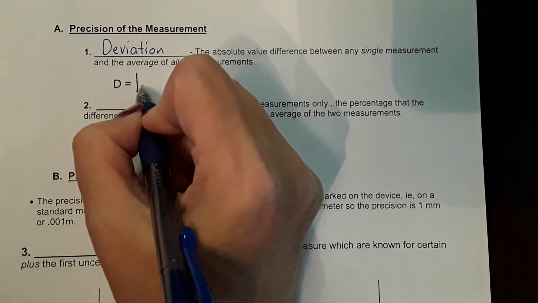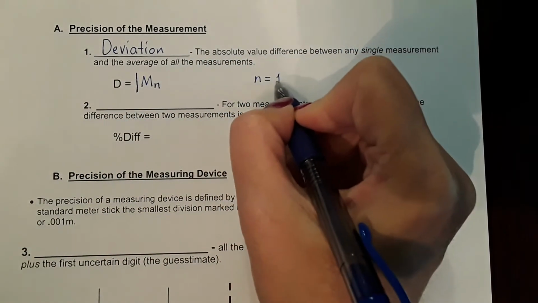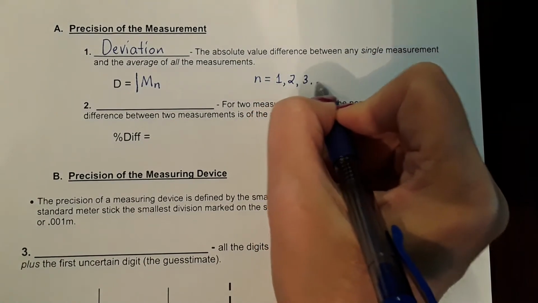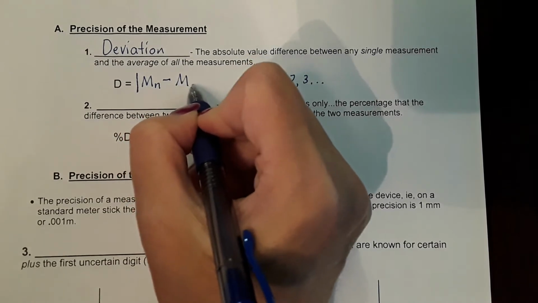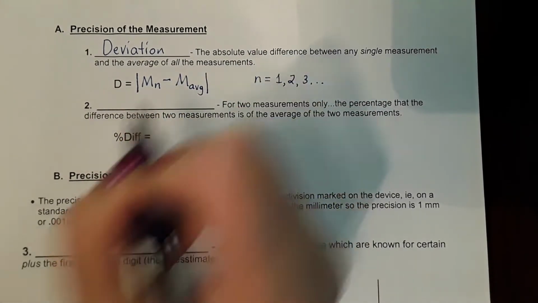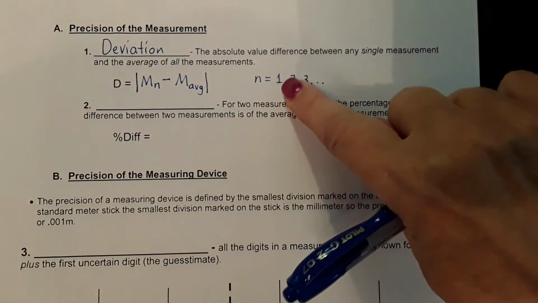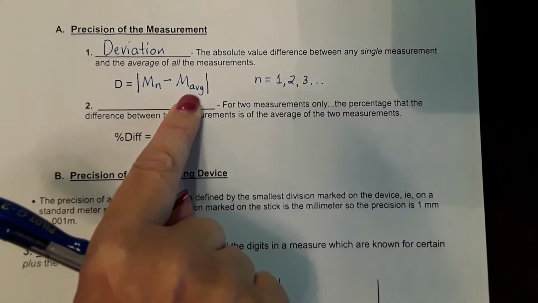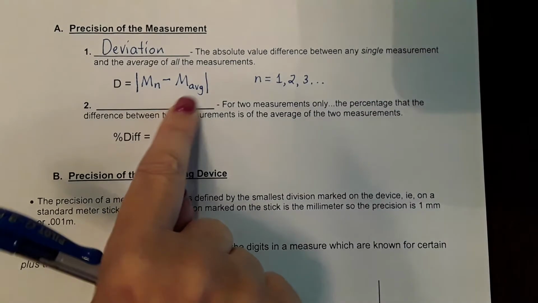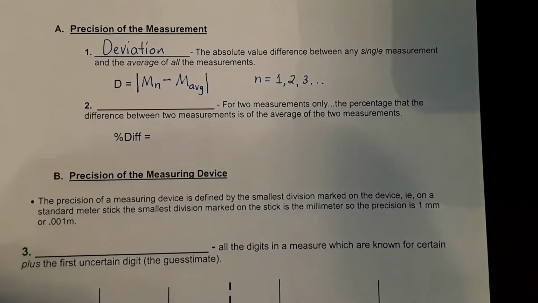Deviation is a single measure n, where n could be measurement number 1, number 2, number 3, or so on, minus the average of all the measures that you took. So if you have 5 measurements, before you can find the precision of measurement number 1, you have to find the average of all the measurements first. Then take each individual measure, subtract the average from it, and you get that measurement's deviation. Okay?